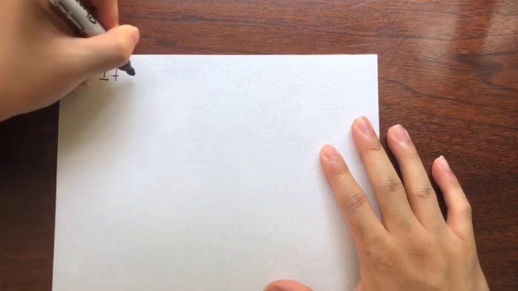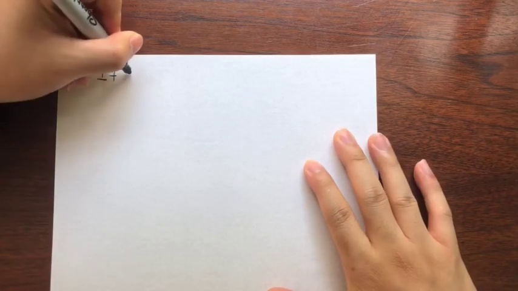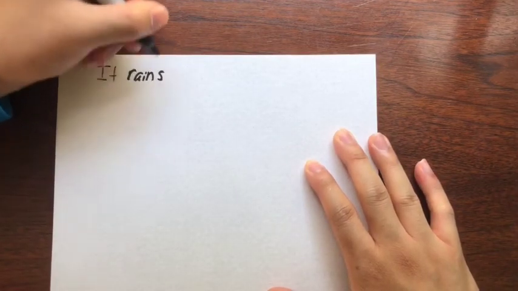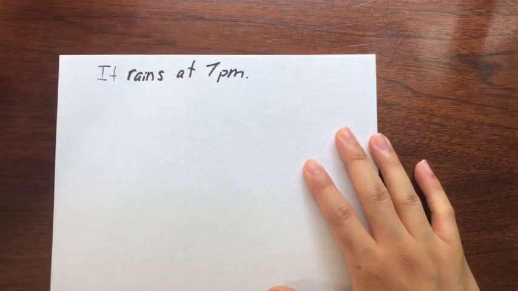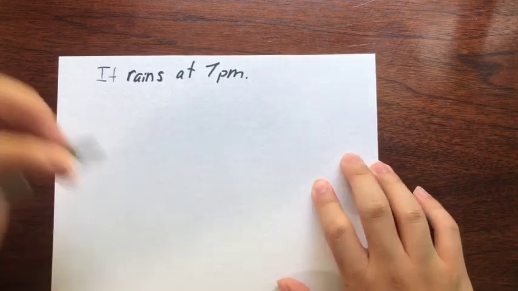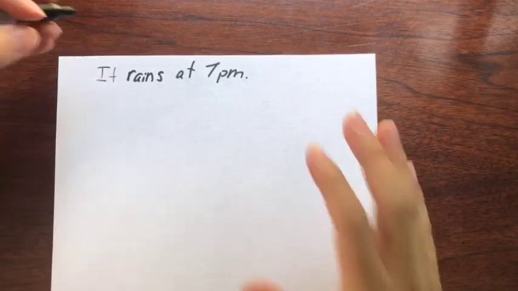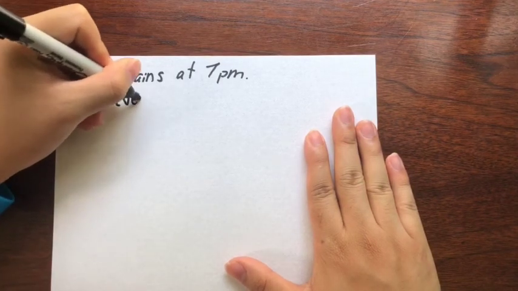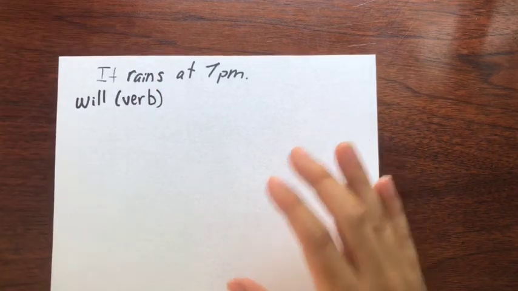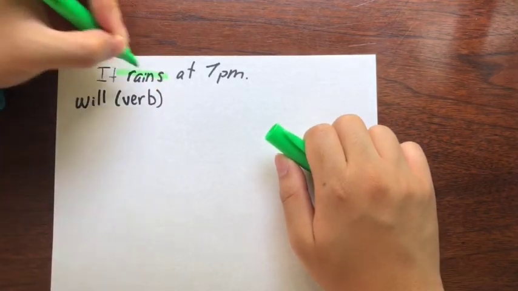Okay, so let's do a new example. New marker. It rains at 7 p.m. It rains at 7 p.m. Okay, so first let's use will verb. It rains at 7 p.m.